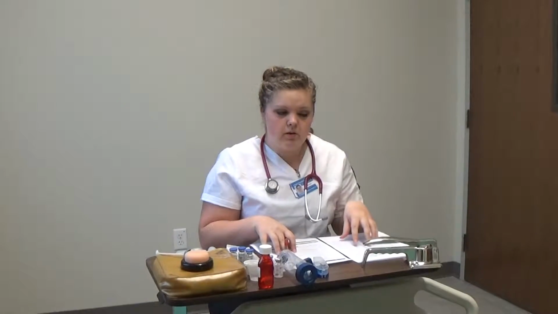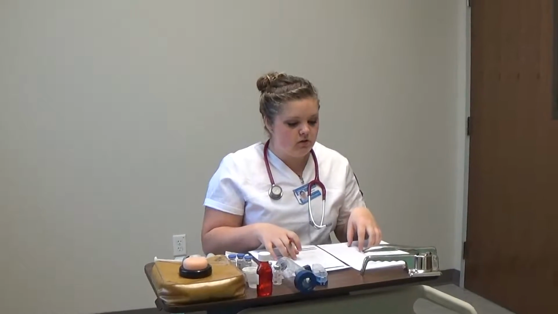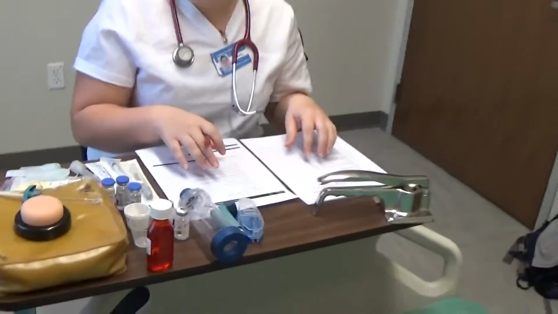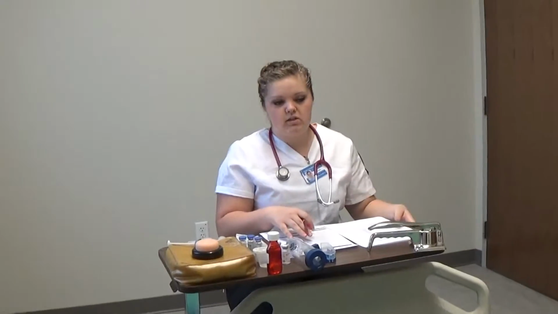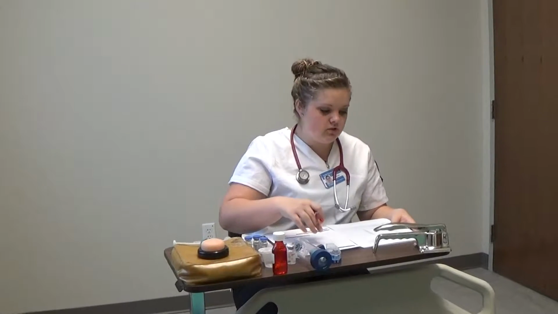So one of the very first things I'm going to do is go overhead and verify my physician's orders with my MAR sheet, so I can see if I can use my MAR sheet or if there's any changes or anything that I need to go over again. I also want to make sure that the patient on my MAR sheet and the patient on my physician's orders are the same, just so there's no mix-up and I'm giving the right patient the right medication.